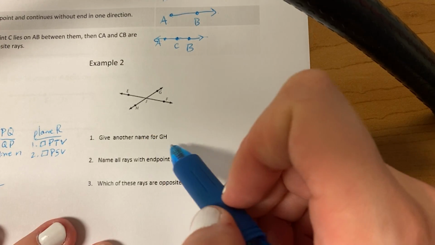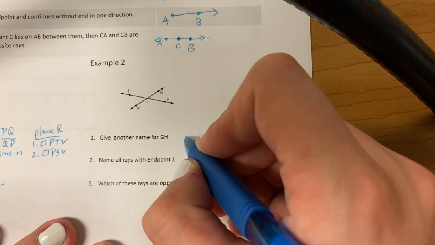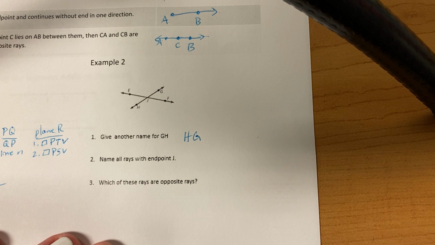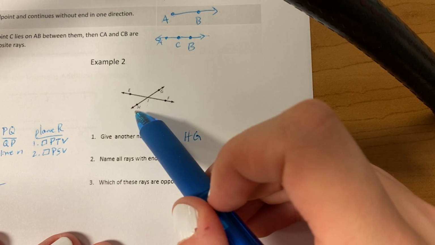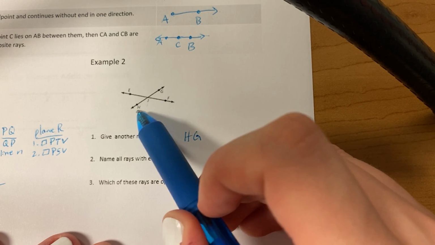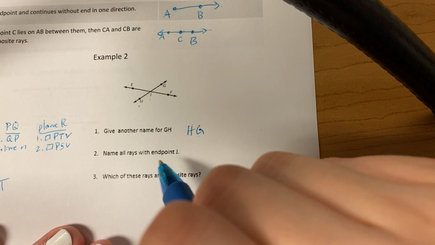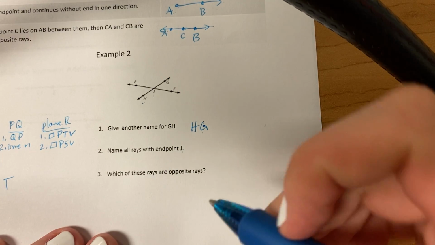So give another name for GH. So GH, we obviously know HG is an easy way to name that, and that's the only answer. Or I guess you could also name it JH or JG, because they're all on the same line. But HG is an easy answer for that one. All right, name all rays with the endpoint J. Okay, so there's a lot of these.